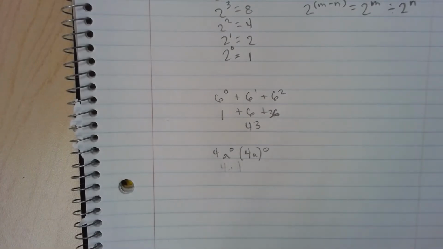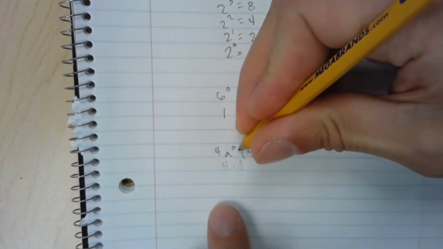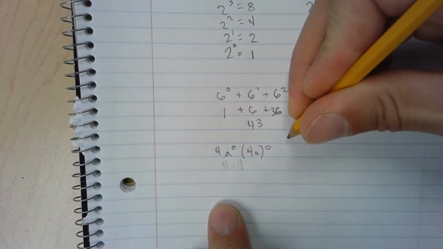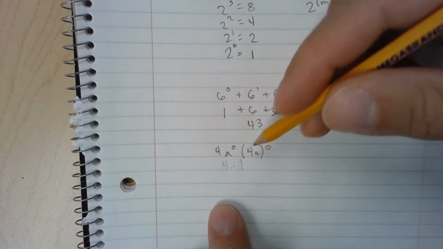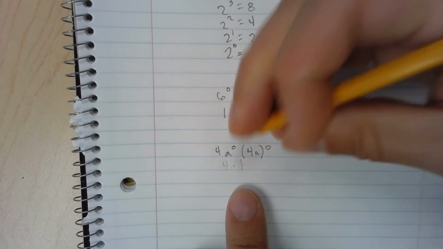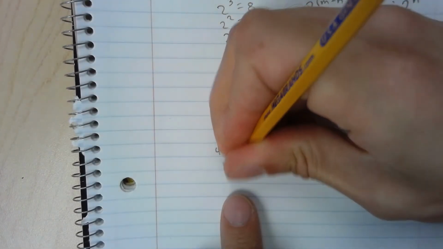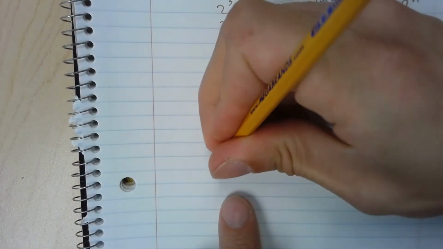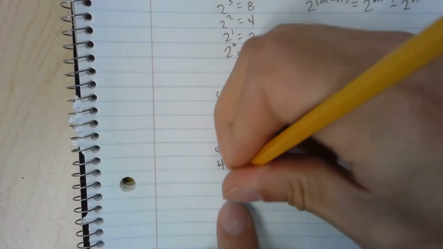All right, so hopefully you saw the difference between (4a) to the 0 and 4a to the 0. The parentheses matter here, and that's exactly right. So this whole quantity is to the 0 power, so this becomes 1. This a to the 0 becomes 1, but this 4 is still there, and so it's 4 times 1 times 1, which is 4.